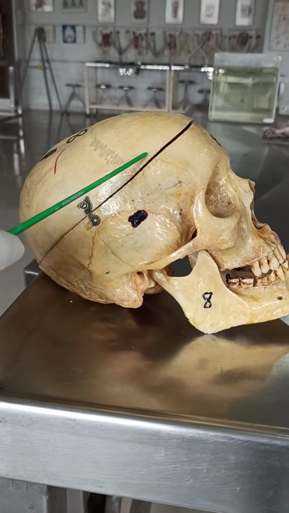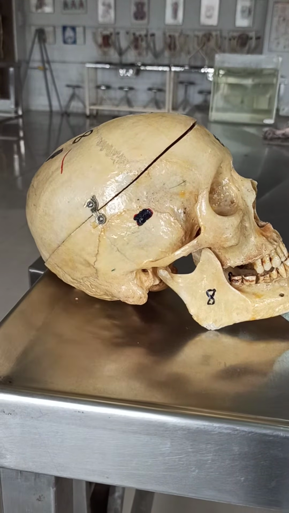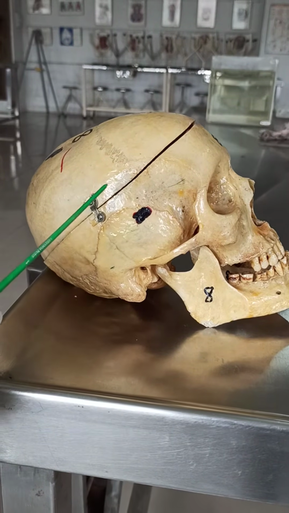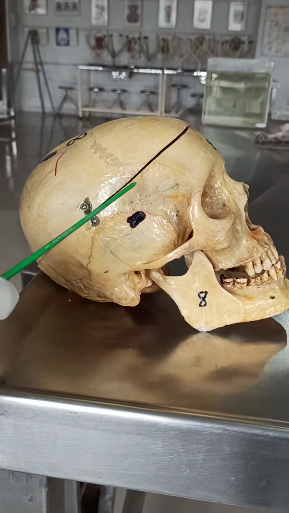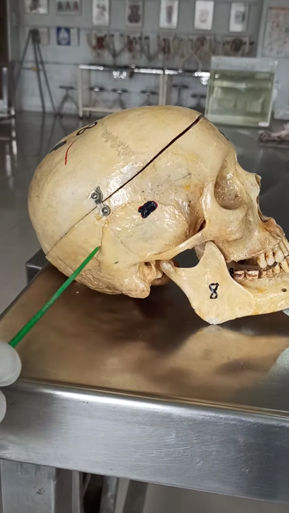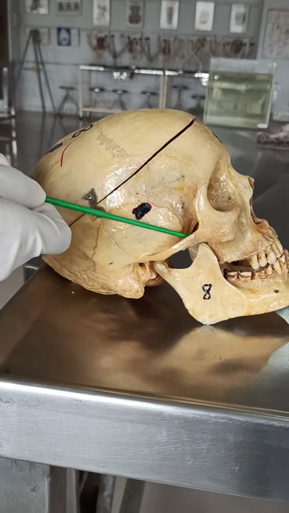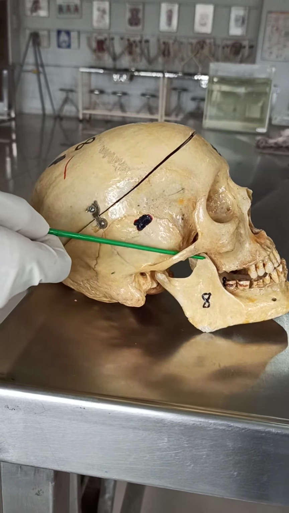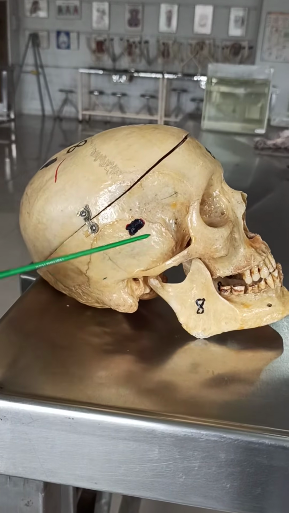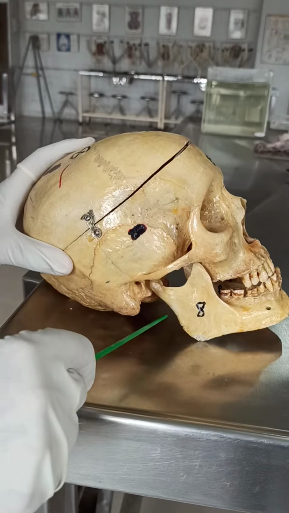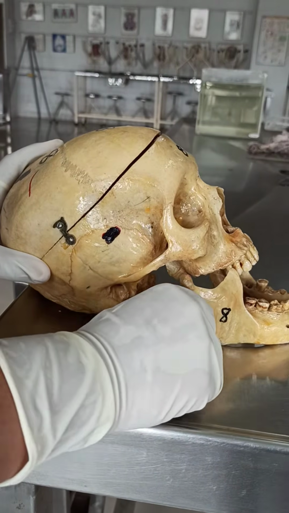This superior temporal line gives attachment to the temporal fascia, and the inferior temporal line gives attachment to the fan shaped muscle of mastication, which is temporalis. This muscle originates from this area, goes and inserts on the coronoid process of the mandible. So to see the infratemporal fossa, now we will separate the mandible from the skull.